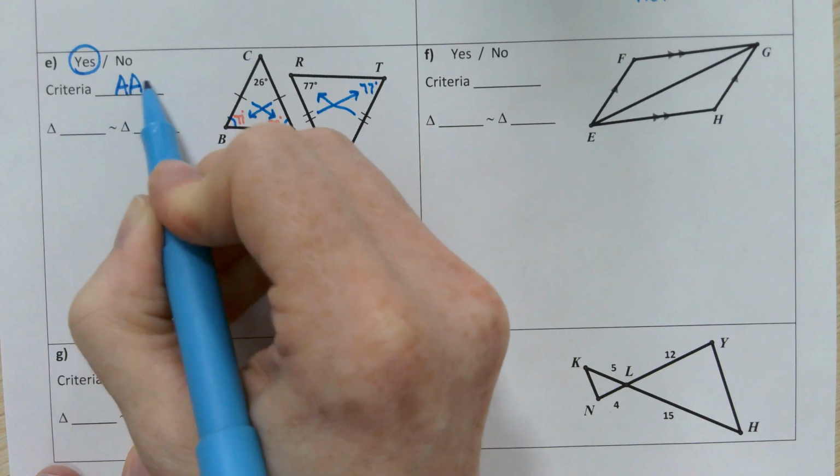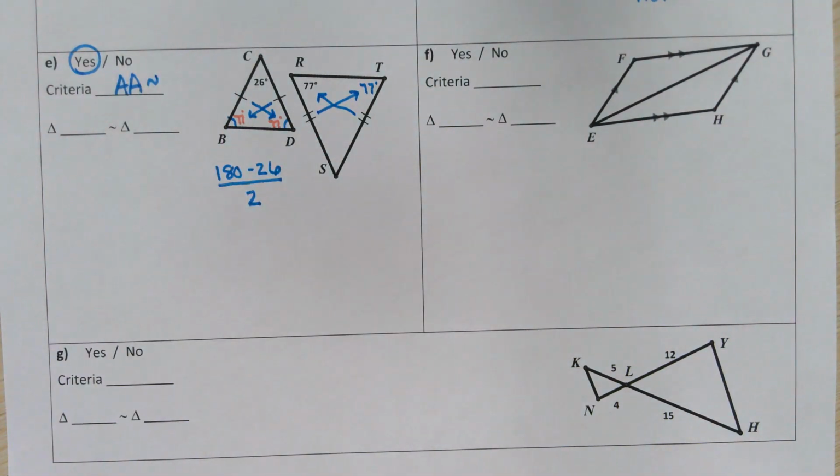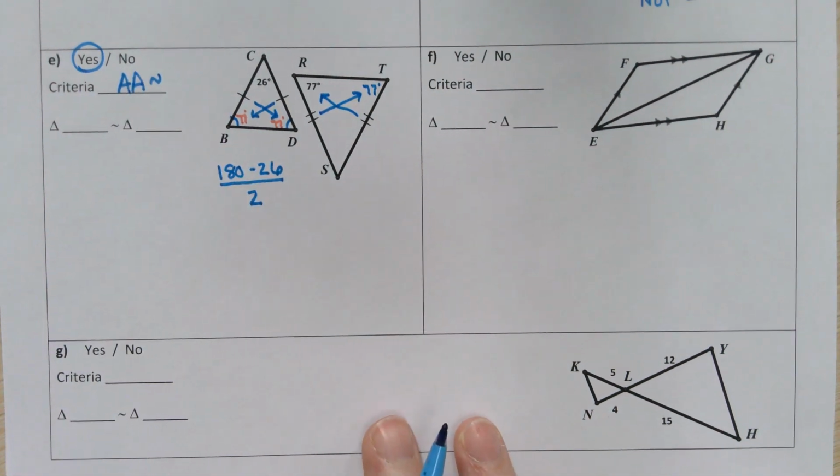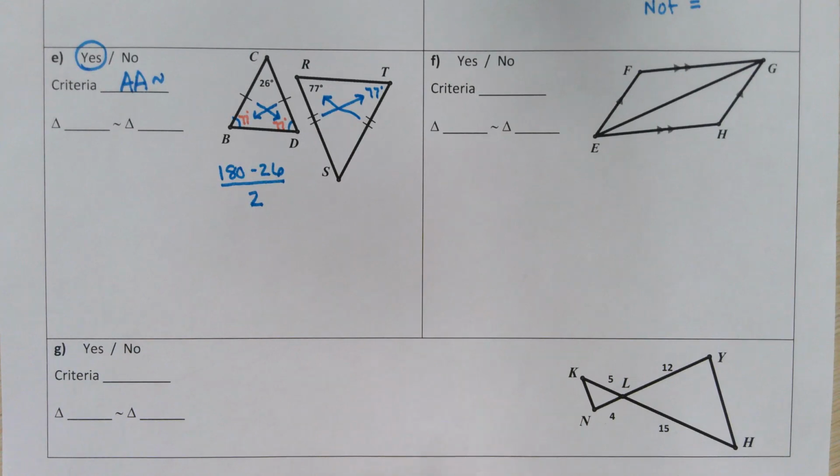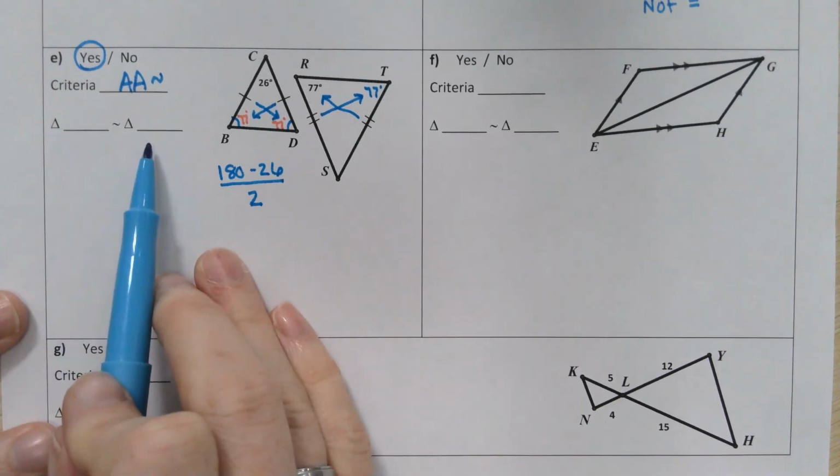So those sides aren't really sides that are going to allow us to use side-side-side similarity or side-angle-side similarity, but they do give us some clues for how we can fill in our angles to notice angle-angle similarity. Now, there are two different ways you can write this similarity statement.